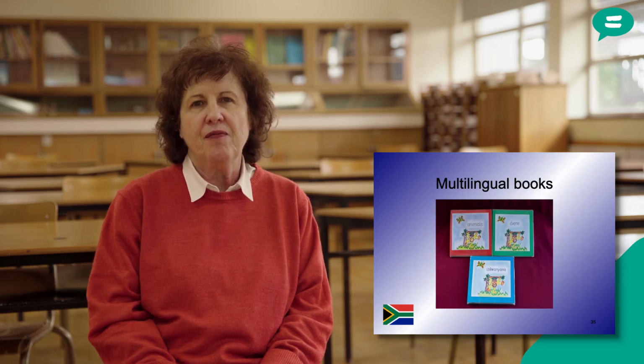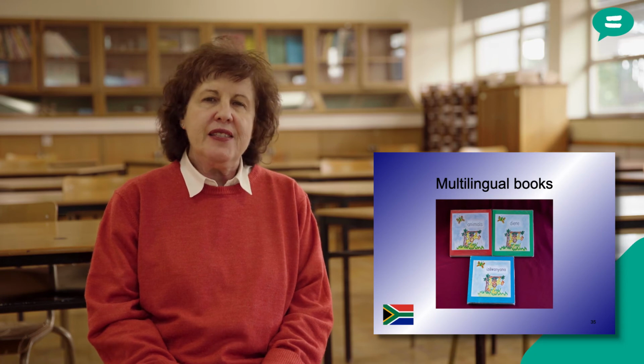Here is another example showing you, and these are multilingual with English, Afrikaans, and isiXhosa, and we've gone away from using just a word to now writing sentences. This slide over here shows you multilingual books.